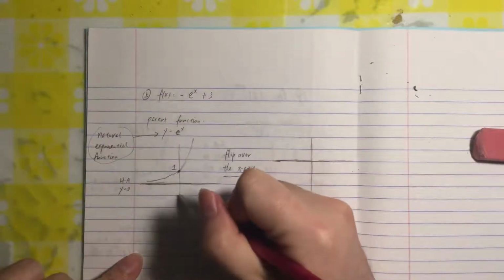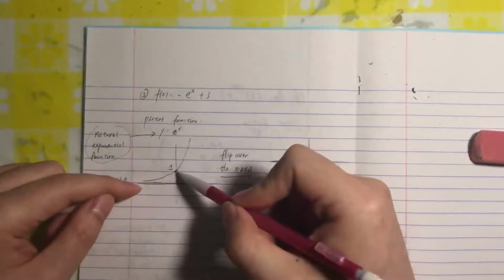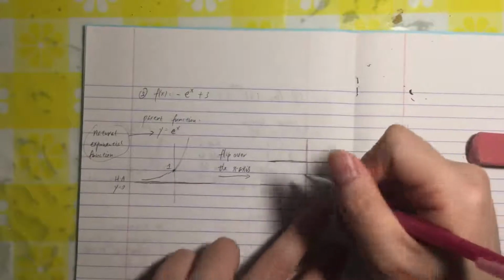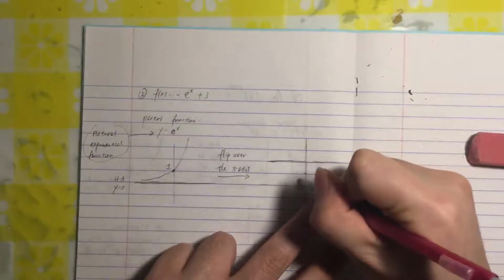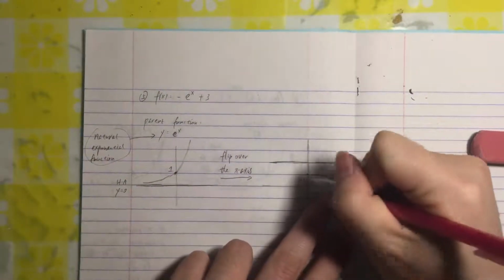If I flip over the x-axis, positive 1 becomes negative 1, but the horizontal asymptote stays the same.